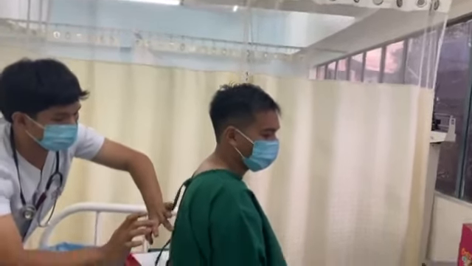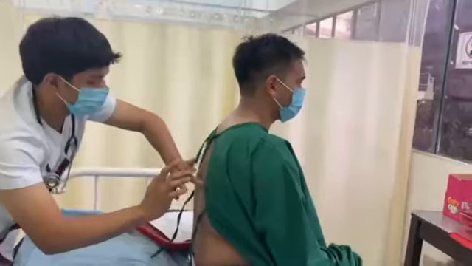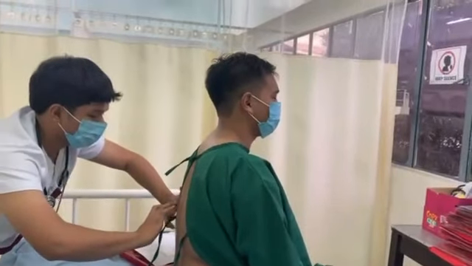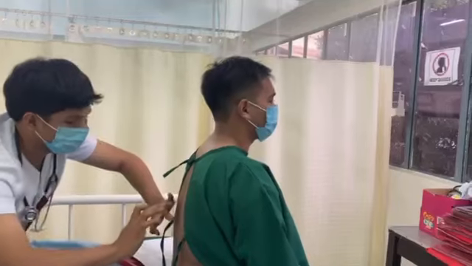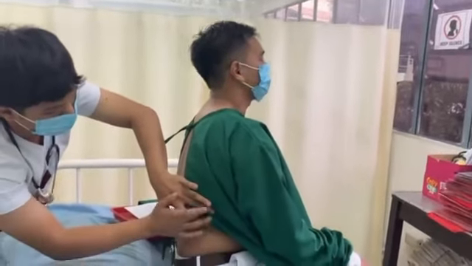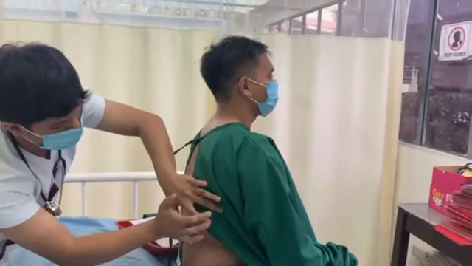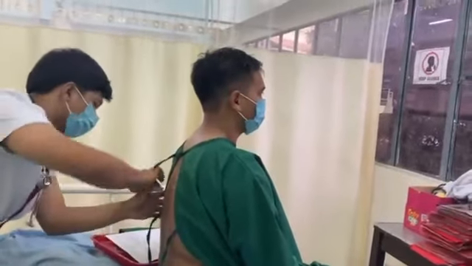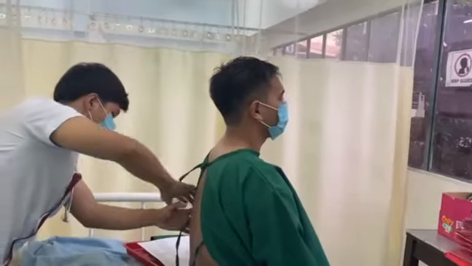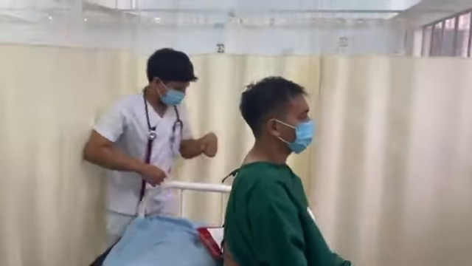Then assess the lateral diameters of the thorax. So last, we're going to palpate over the spine.